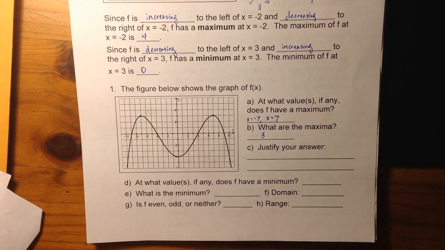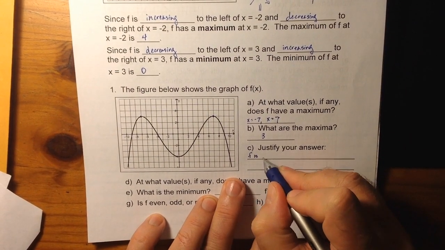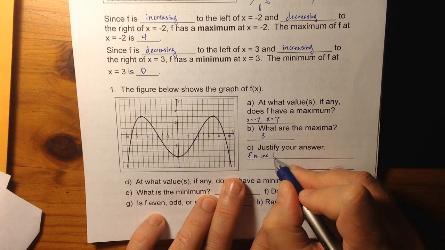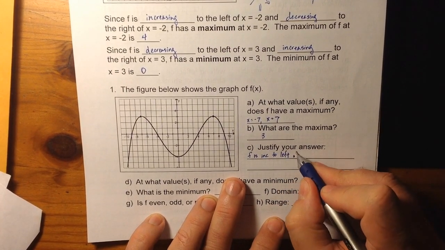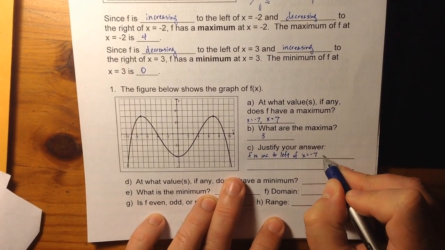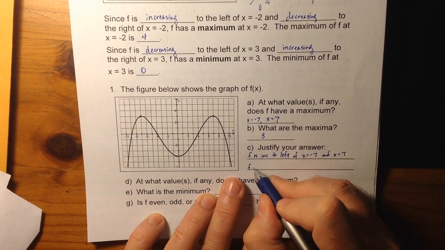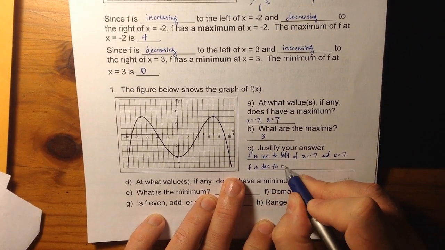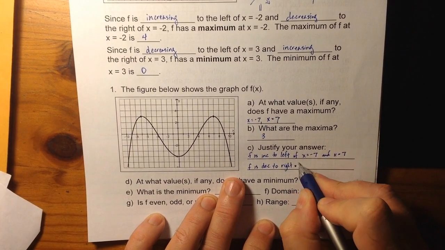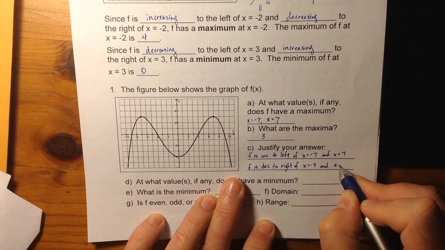So justify your answer. Well, f is increasing to the left of x equals -7 and x equals 7. f is decreasing to the right of x equals -7 and x equals 7.